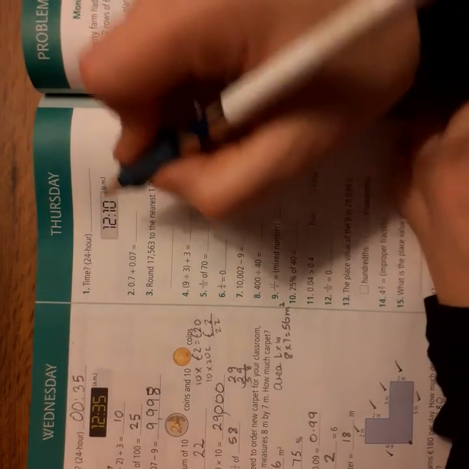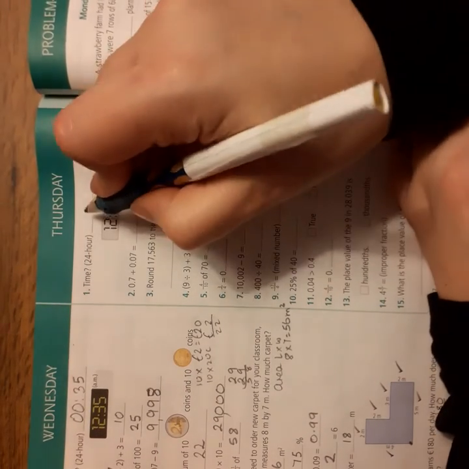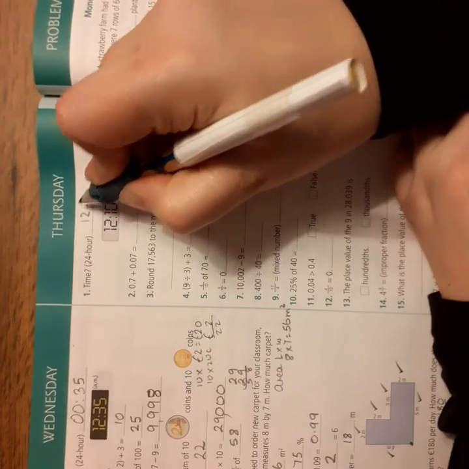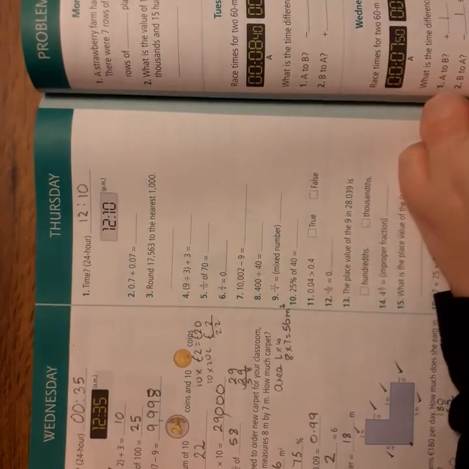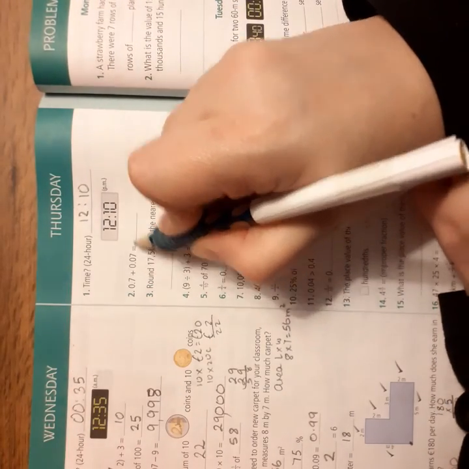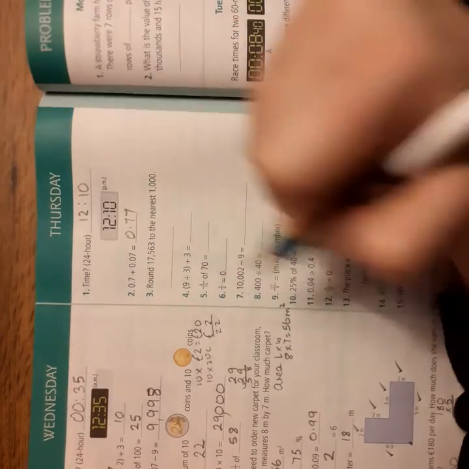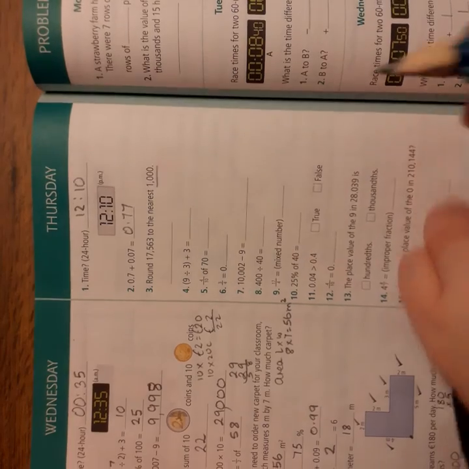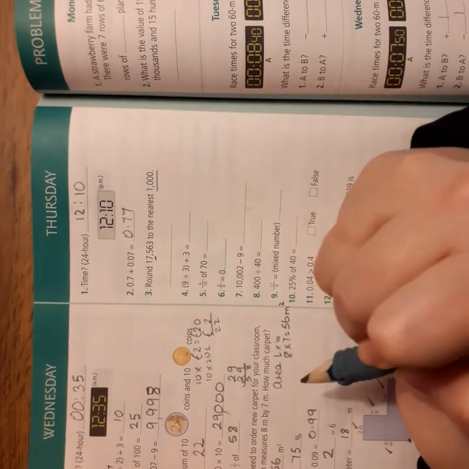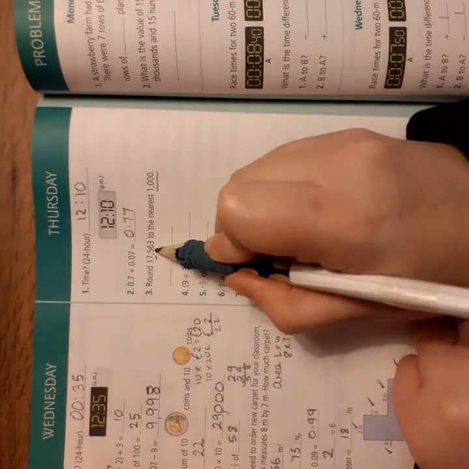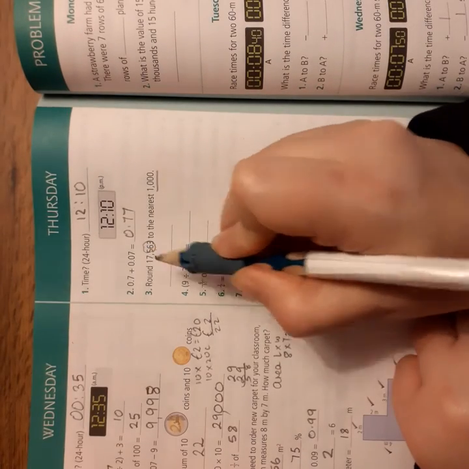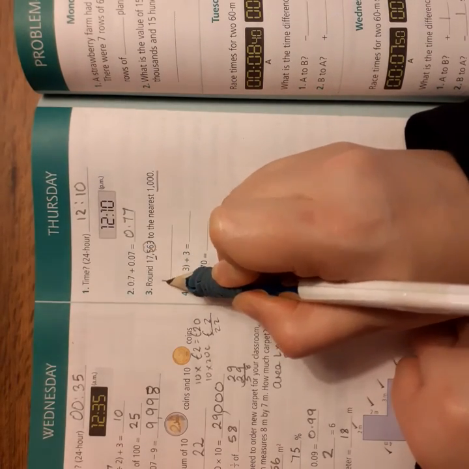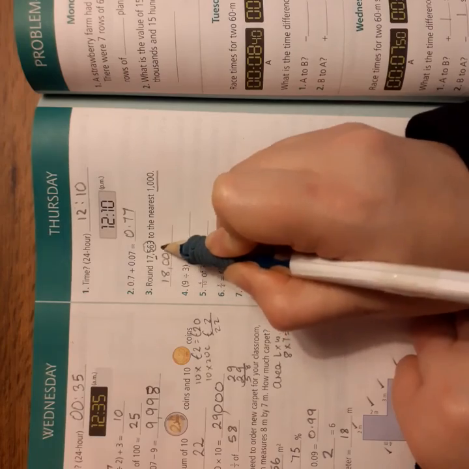So the time in 24 hour, we have 12:10 p.m. So 12:10. Okay, 0.7 plus 0.07, 0.77. Rounding to the nearest thousand. Now, a lot of people made mistakes on this the last day. When you're rounding to the nearest thousand, you're looking at the number in the thousand position, you're looking at the number after it. So if it's 5 or more, this number will go up to the next thousand. So the answer is 18,000.